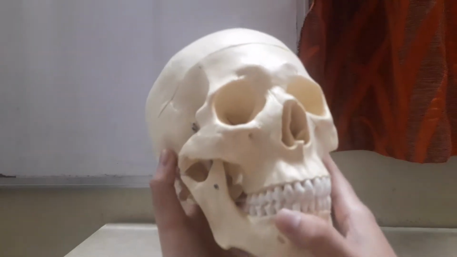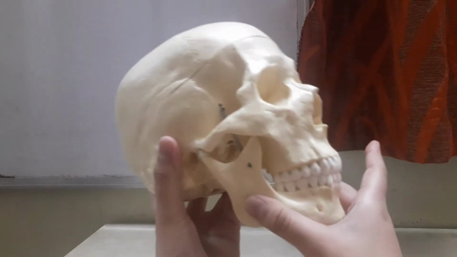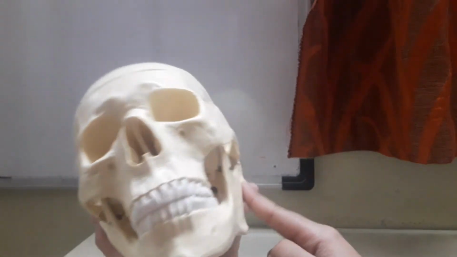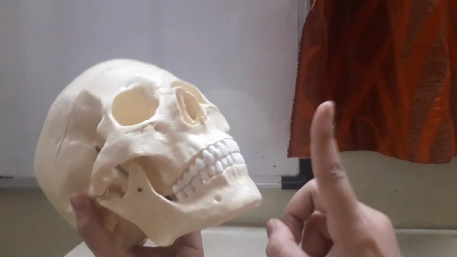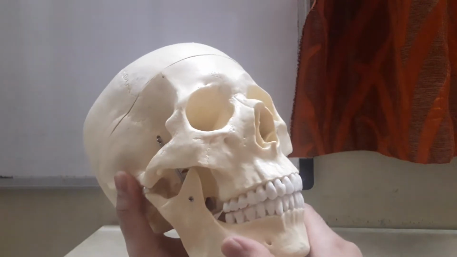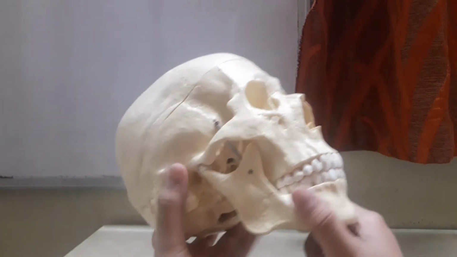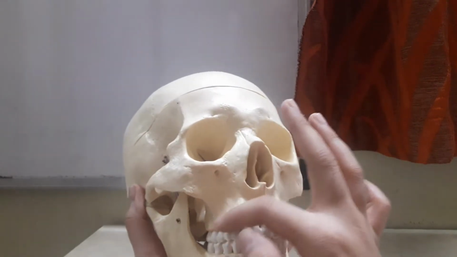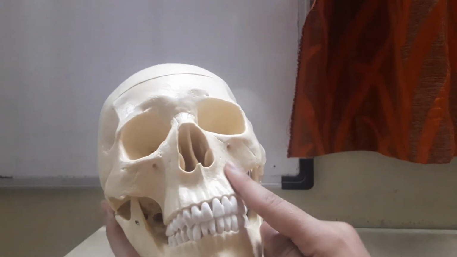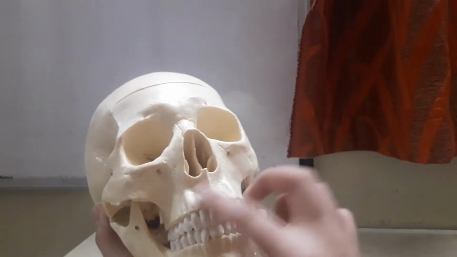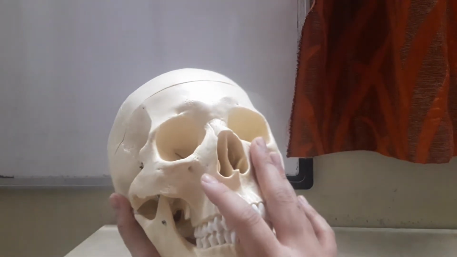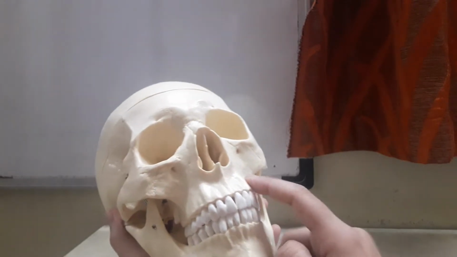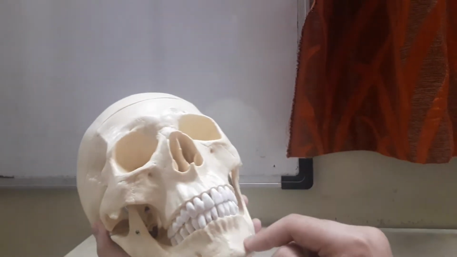So let's speak about the facial bones. We were speaking about the mandible. This is the mandible. We have only one mandible, which is the movable jaw bone, and it's the lower jaw. Then we have one maxilla here and one maxilla here, so in total we have two maxilla. That's the upper jaw.